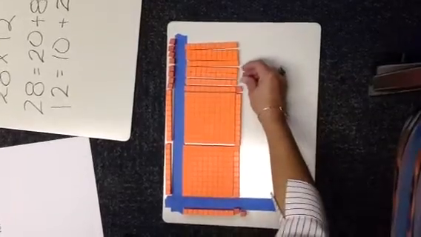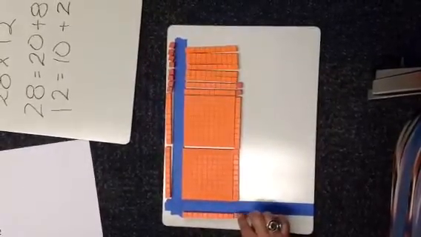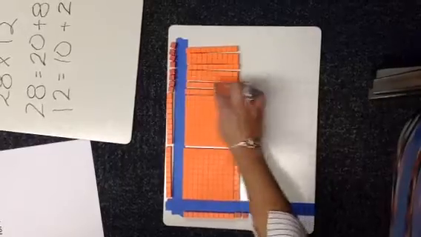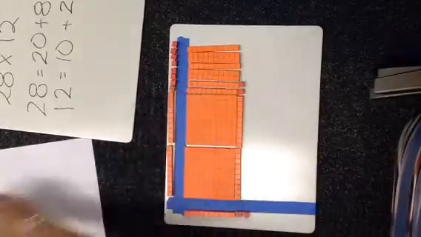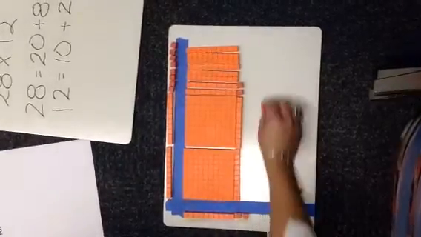And I'm going to go ahead and fill in the rest of these units, because 1 unit times 1 unit is 1, eight times.